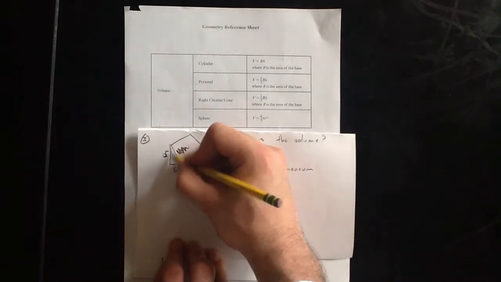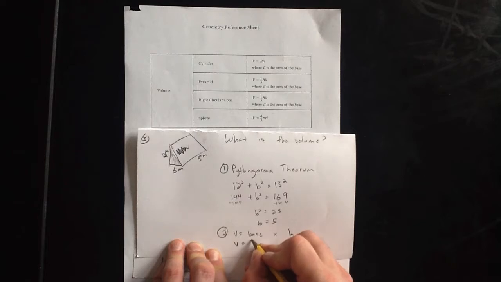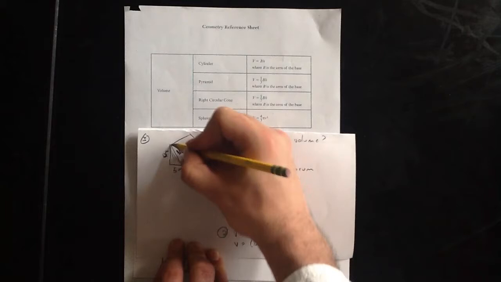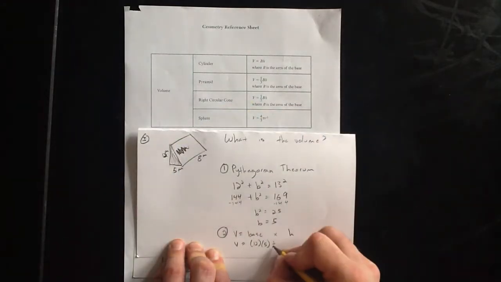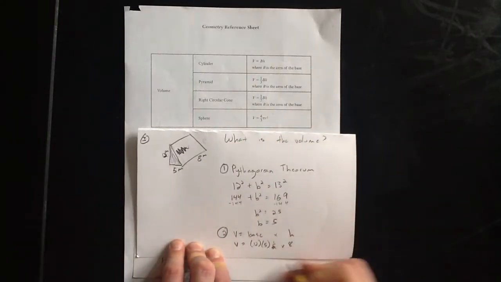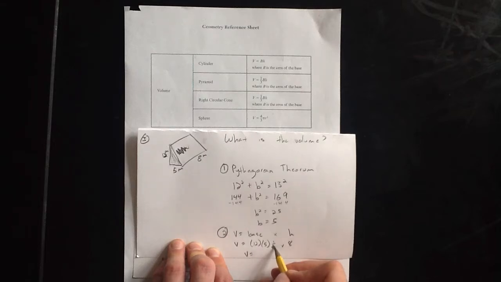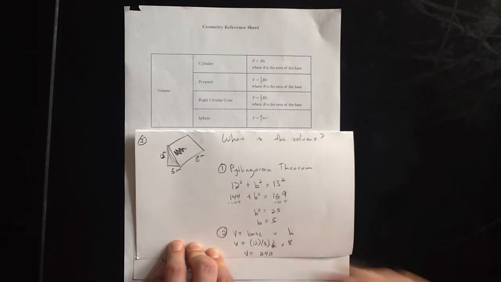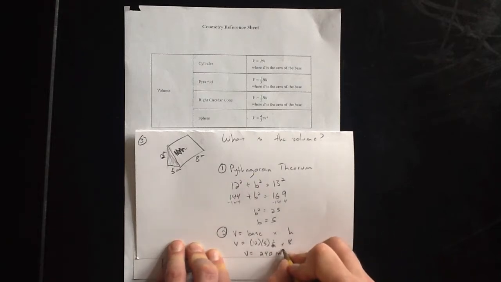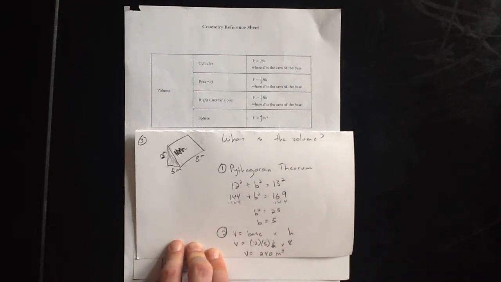So our volume is going to equal 12 times 5 times a half, because it's a triangle here, times the height of the figure, which is 8. 12 divided by 2 is going to be 6. 6 times 5, 30. 30 times 8, 240. I'm going to check to make sure I put in my right label, meters cubed, because it's a 3-dimensional figure.